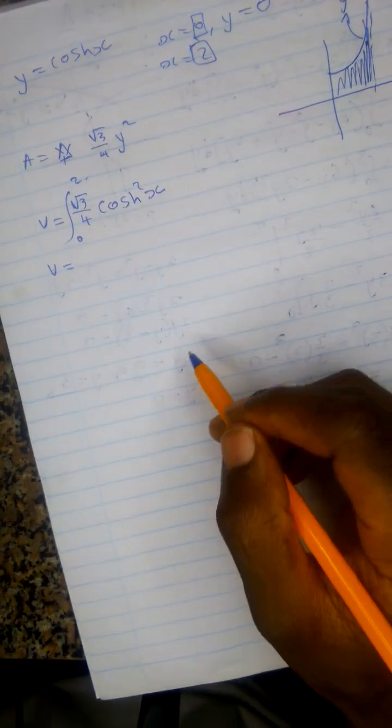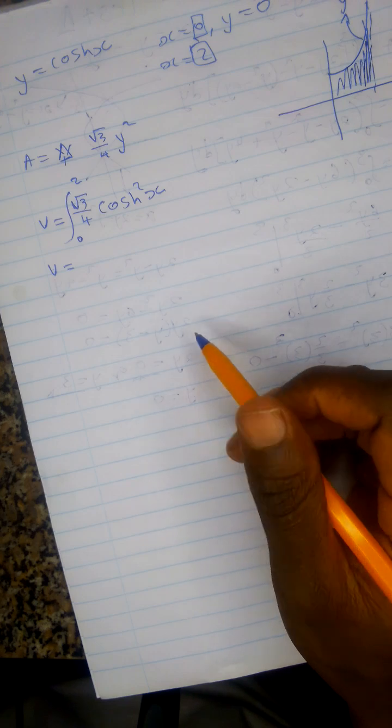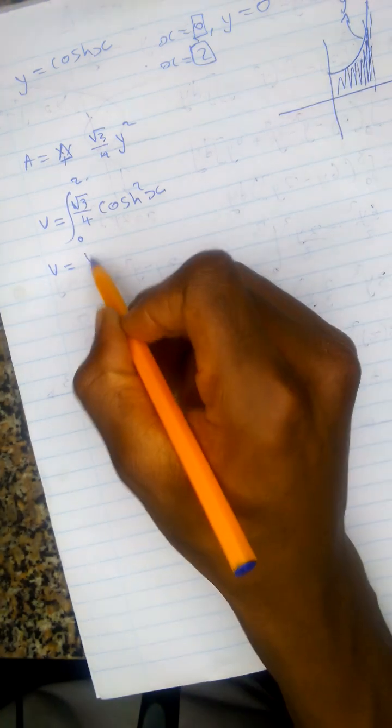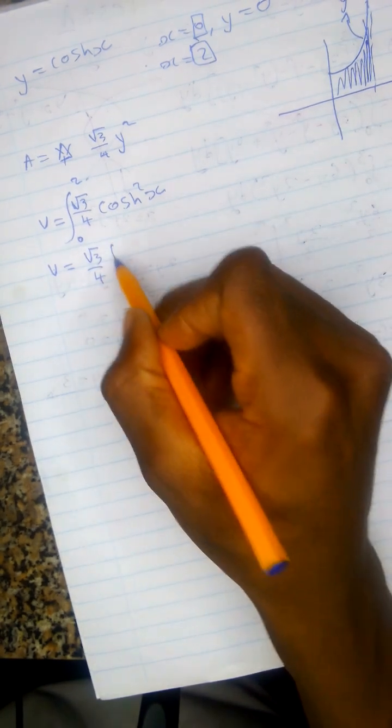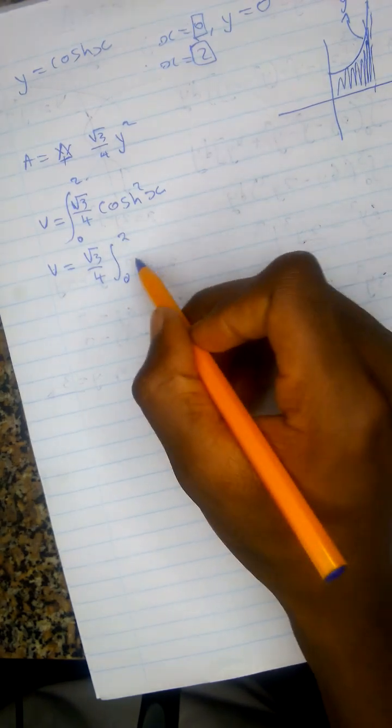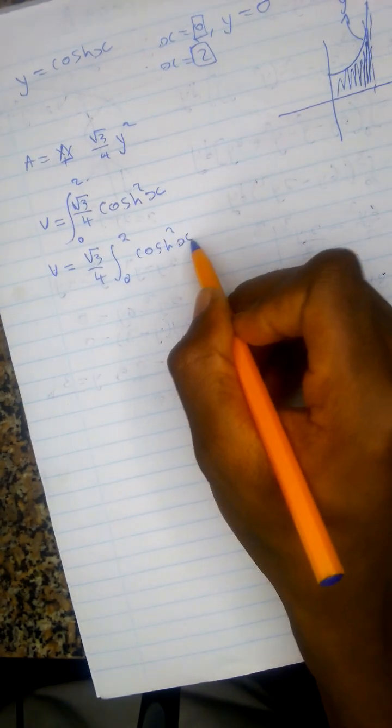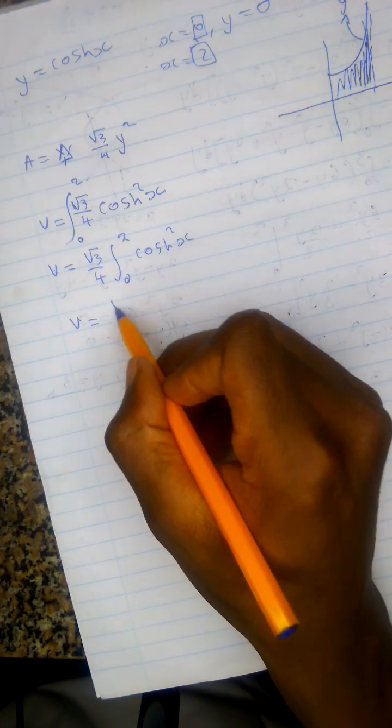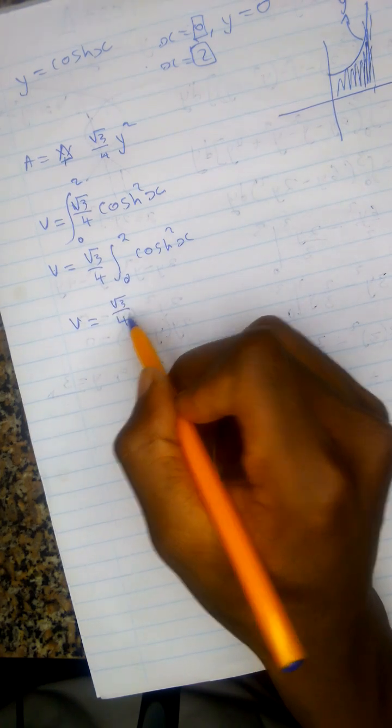V equals, now at this point we take out the square root of 3 divided by 4, and then we're left with the integral from 0 to 2 of cos squared of x. The volume is going to be equal to root 3 over 4.